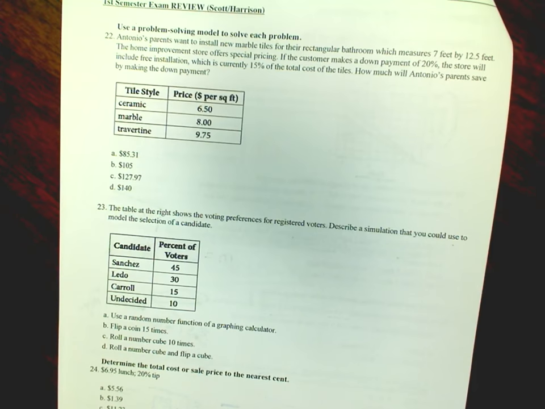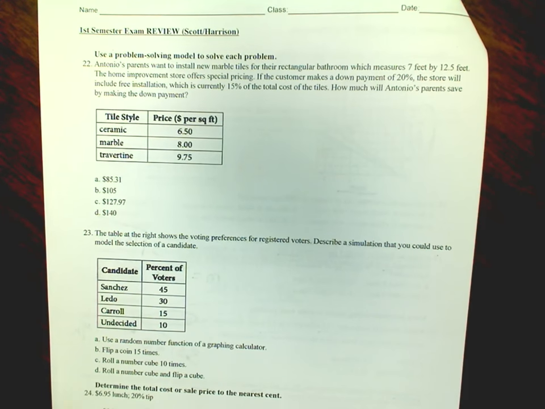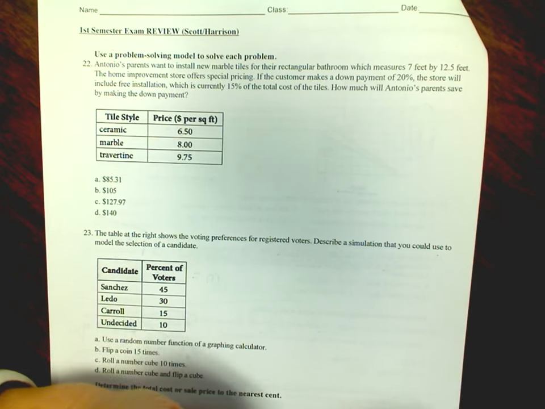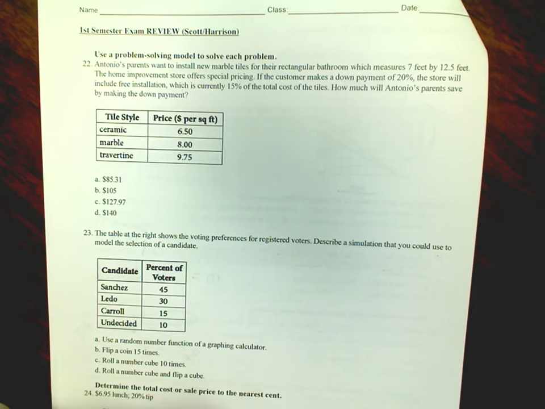Number 22. Use a problem-solving model to solve each problem. Antonio's parents want to install new marble tiles for their rectangular bathroom, which measures 7 feet by 12.5 feet. The home improvement store offers special pricing. If the customer makes a down payment of 20%, the store will include free installation, which is currently 15% of the total cost of the tiles. How much will Antonio's parents save by making the down payment?